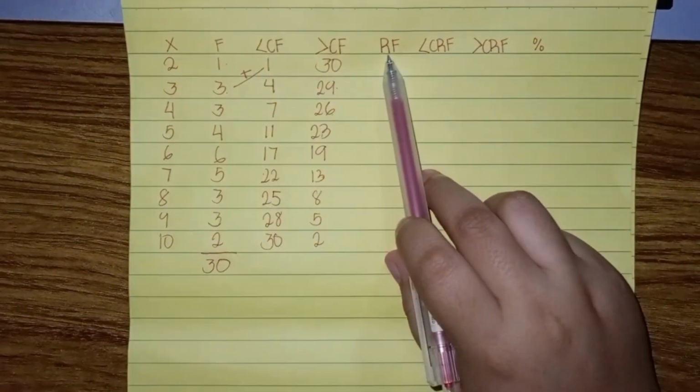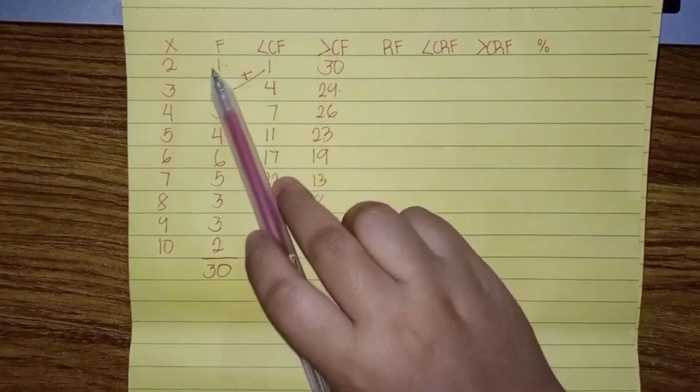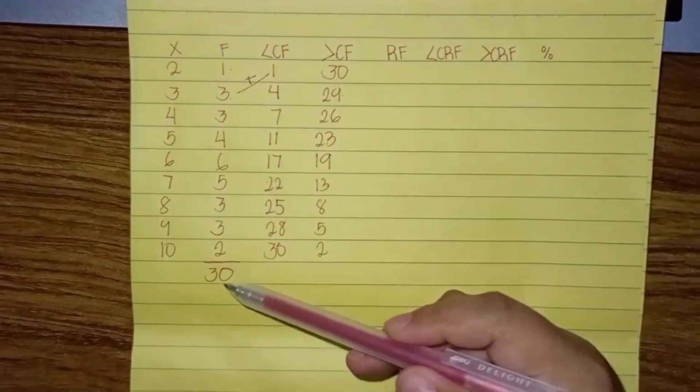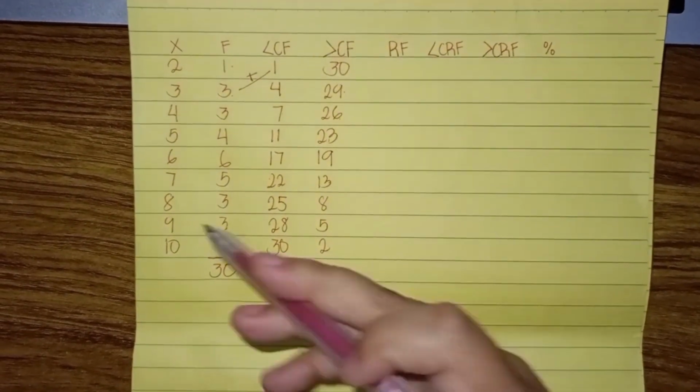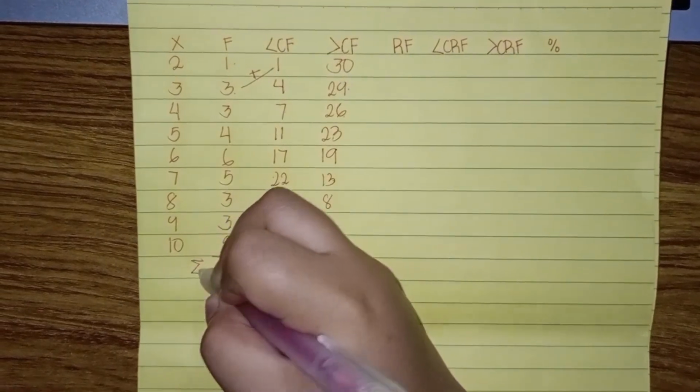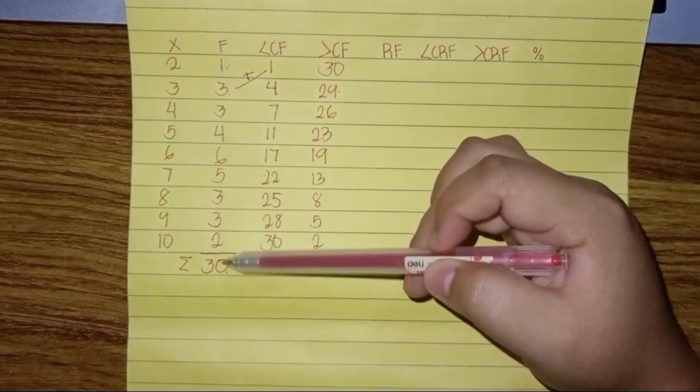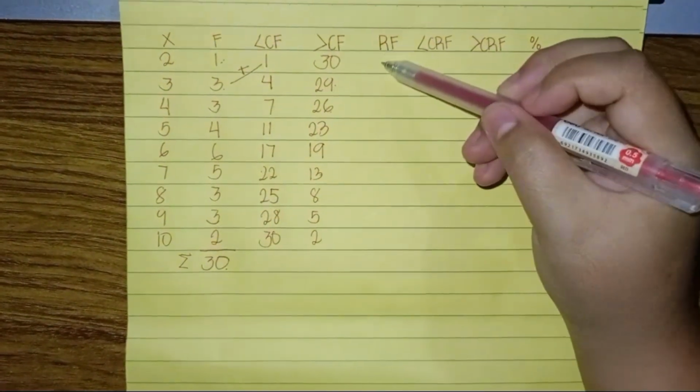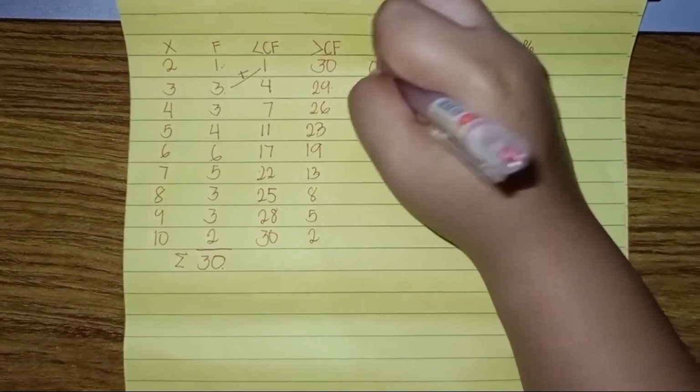For the RF, to get the RF, you divide each of your frequencies by the total or sum of the frequencies. For example, 1 divided by 30 is equal to 0.03.